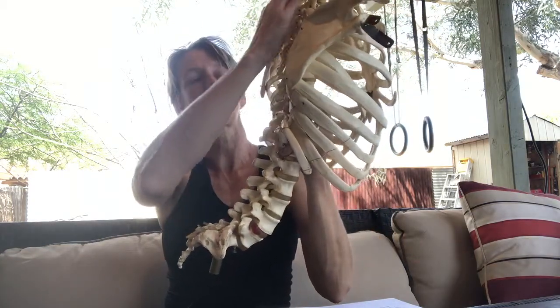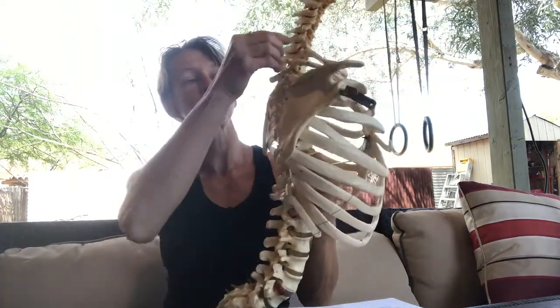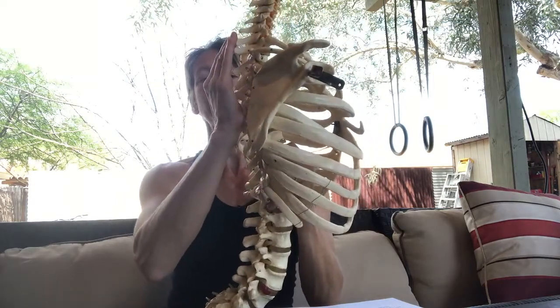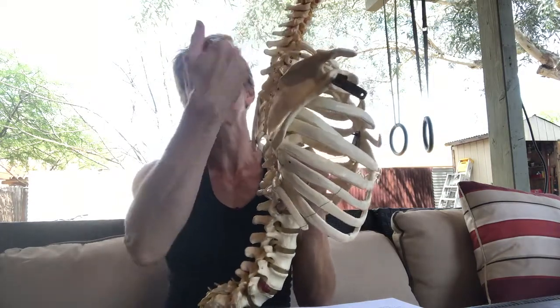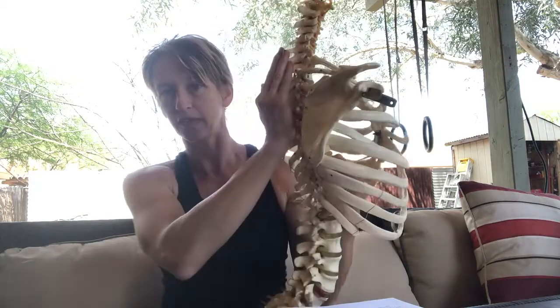So the primary curves are kyphotic curves. A kyphosis is a curve in which the spine curves like this. So it's concave. If you're looking at it anteriorly, you would say it's concave. If you're looking at it posteriorly, you would say it's convex. But it's a curve, a shape like this.